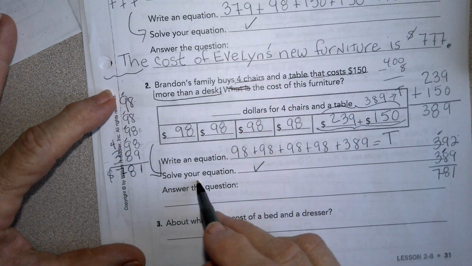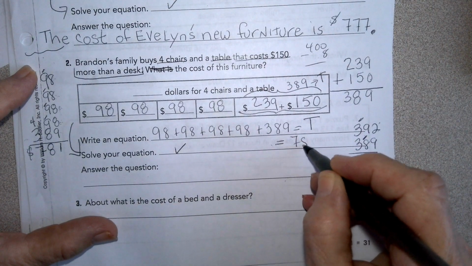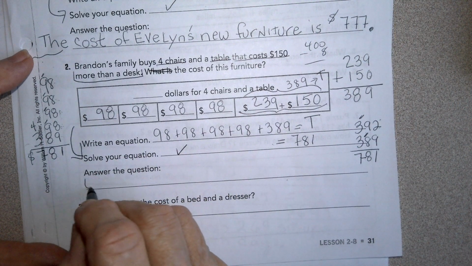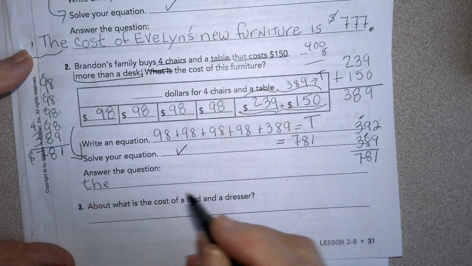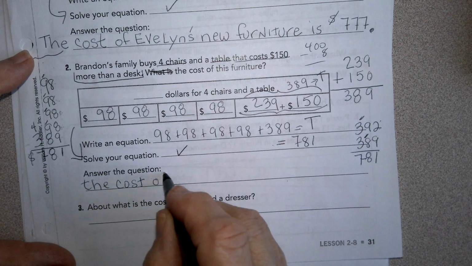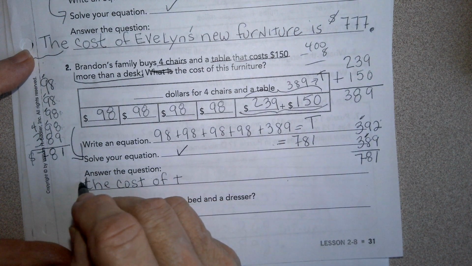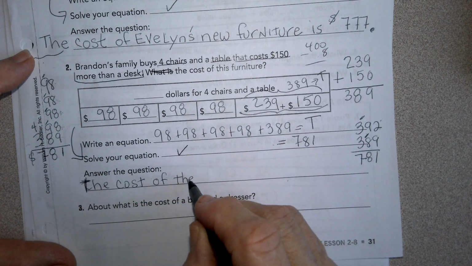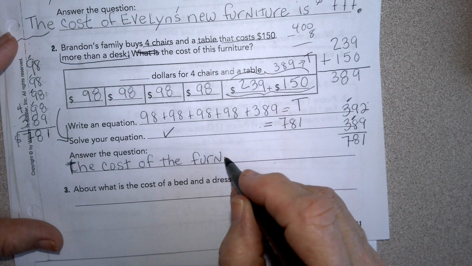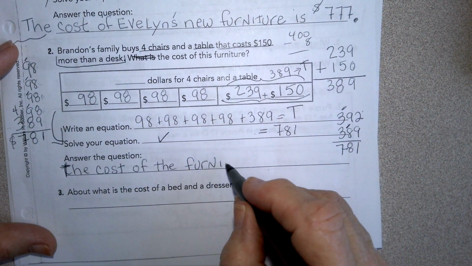Yeah, I'm going to say that this total came to 781. So we have it there. So the cost, let's go ahead and write that. The cost of the furniture. I should have made that a capital T, but it's okay. And you shouldn't misspell because those words are right there.